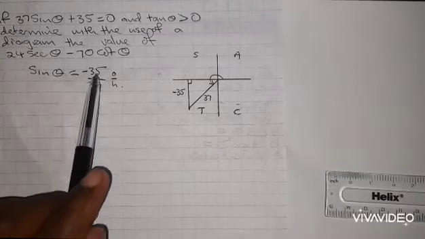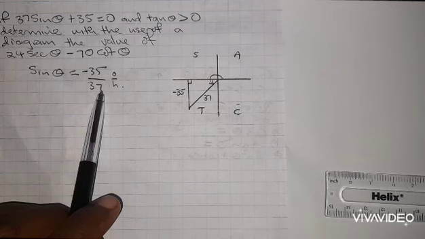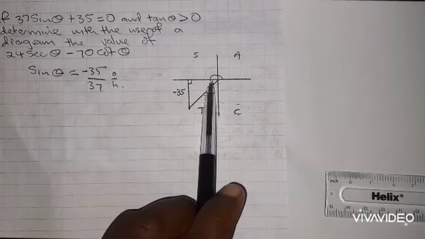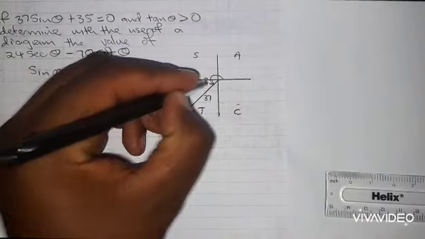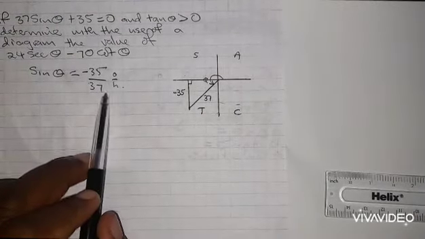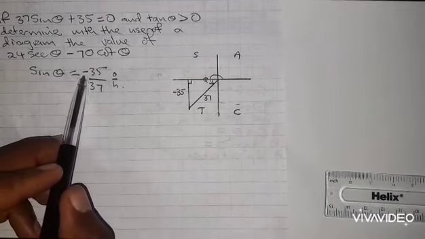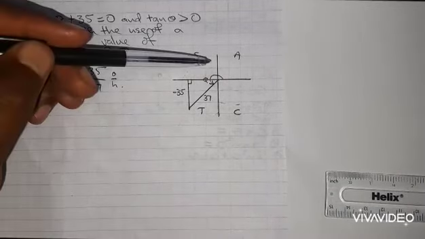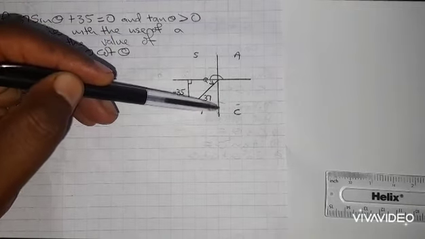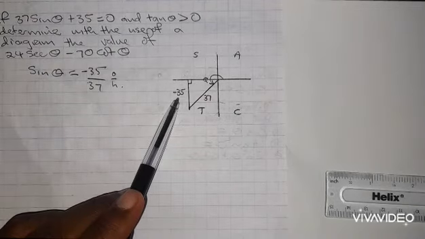We said sine theta is negative 35 over 37, opposite over hypotenuse, right? Now, if this is our theta here, this is the hypotenuse, that is 37. Opposite is negative 35. Remember, this is the positive part of y, and this is the negative part of y. So this has to be negative.